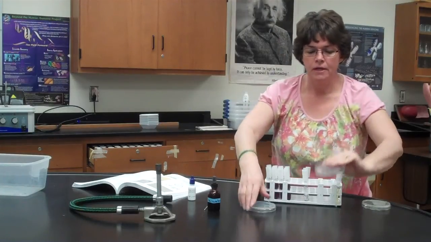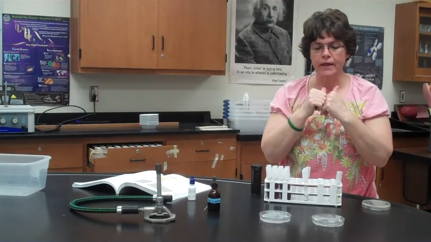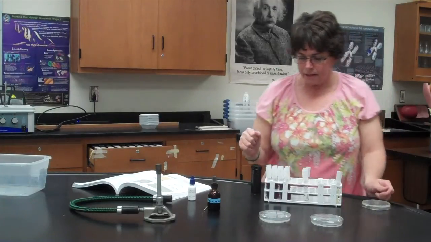Now you want to let these sit for about 5 minutes right side up to allow the solution to diffuse into the agar, and then you are going to flip them upside down in the incubator like we've always done. Now all of these, because they are fungi, they will want to be at 25 degrees instead of 37. So all of these we're going to put in the 25-degree incubator.